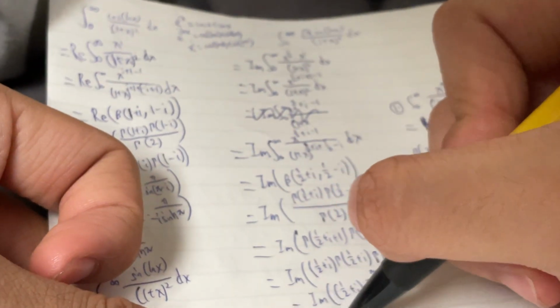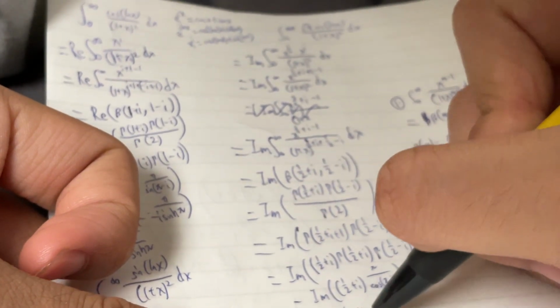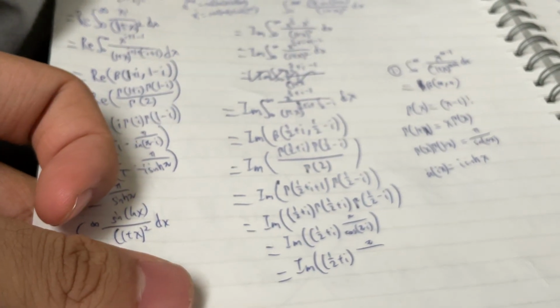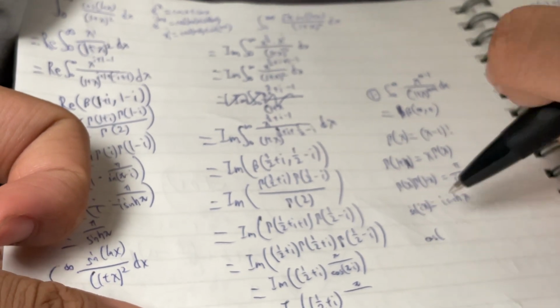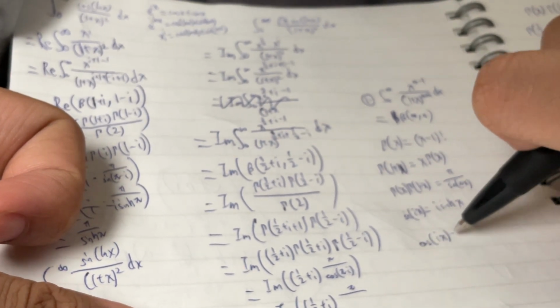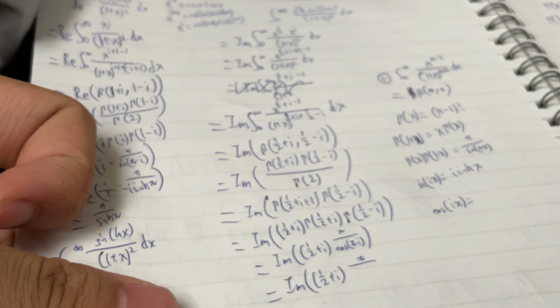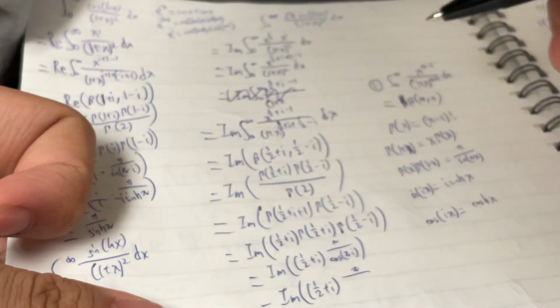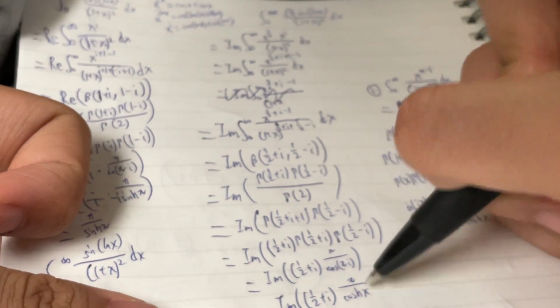So here is the deal. Cosine of pi x, which is cosine of i x. This time we don't have an i, which is just cosh x. So this is just cosh x.